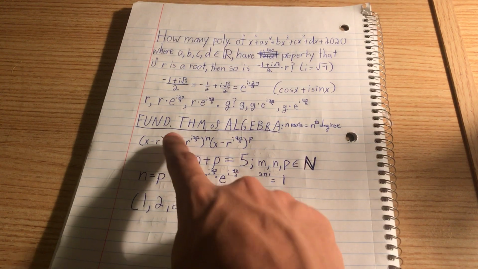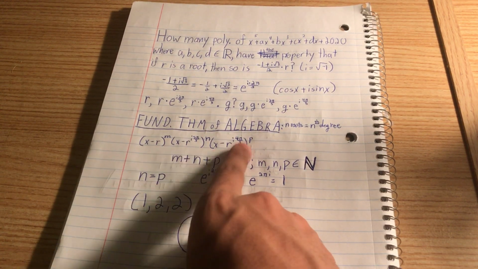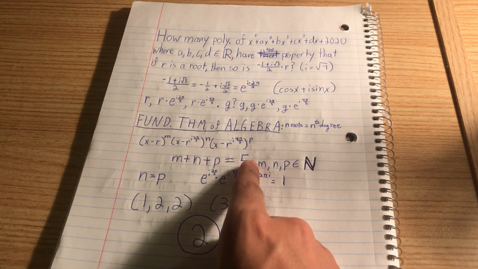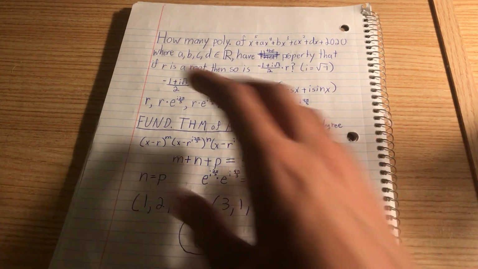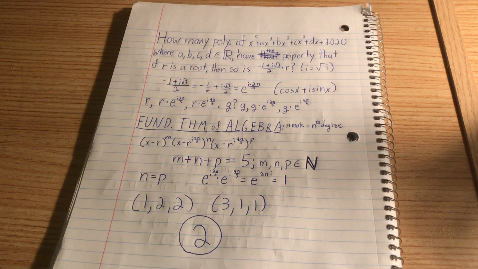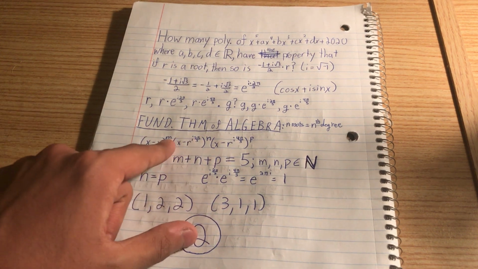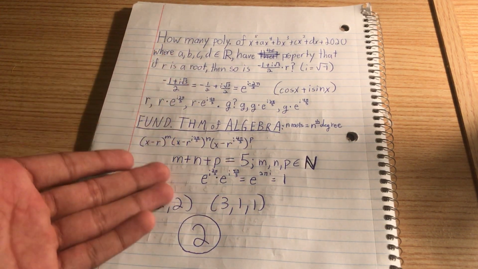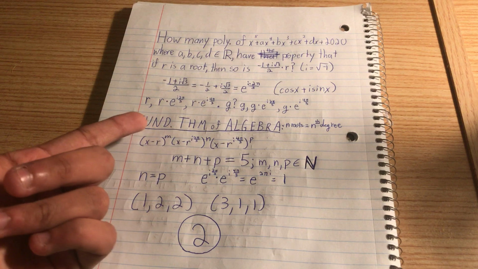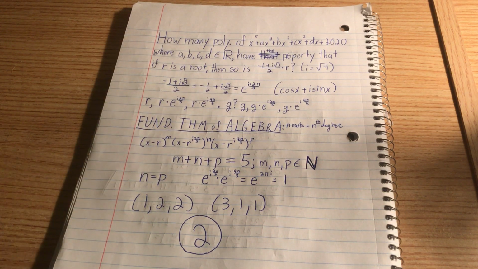So that means these exponents over here, when they're added up, their sum has to equal 5, where m, n, and p are natural numbers, or 1, 2, 3, 4, 5, on and on and on. If it was a rational number or an irrational number of some sort, like a fraction, then this whole thing would not make sense. These roots' exponents have to be integers, and if they're 0, it doesn't really make sense, because that means it wouldn't be a root in the first place.